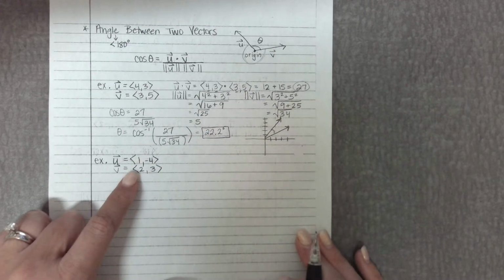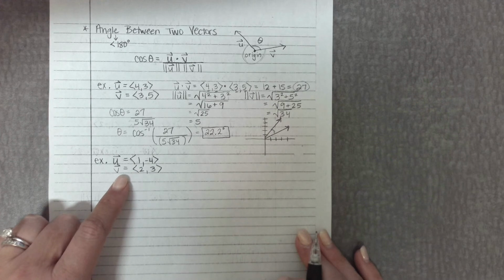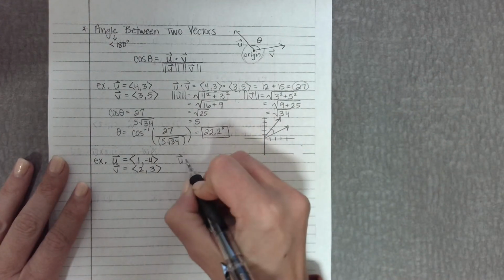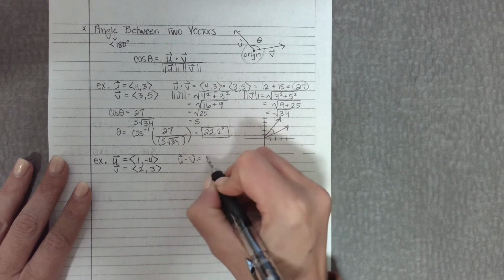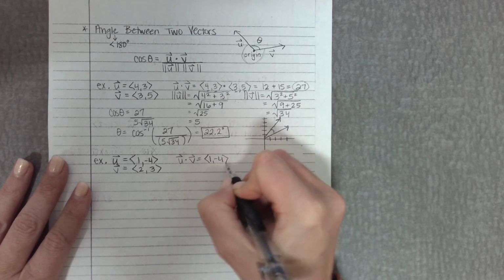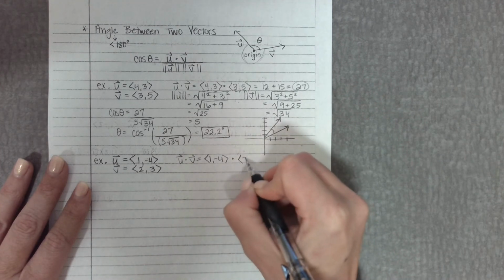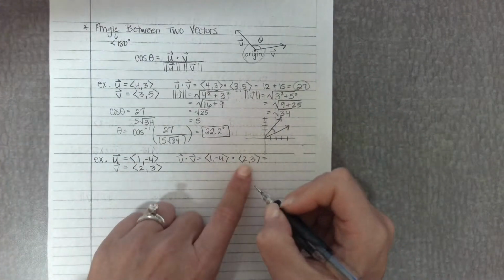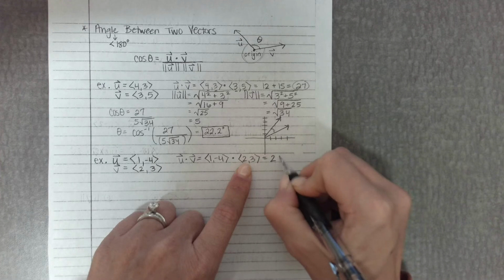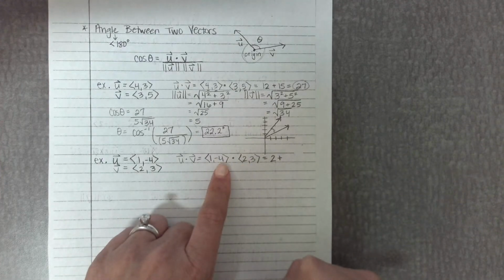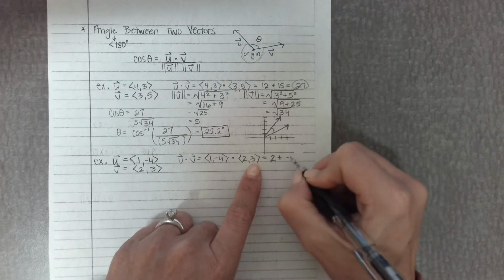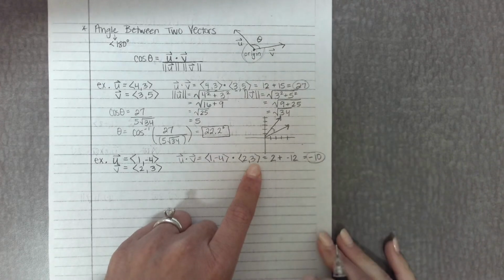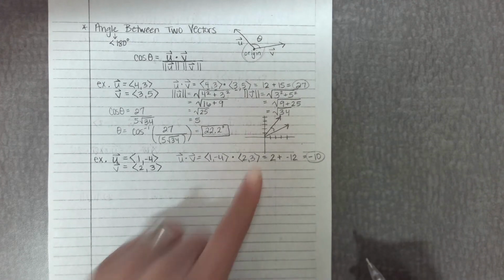Okay, let's try another one. Vector u, 1, -4, vector v, 2, 3. So let's start with the dot product. The dot product of u and v. 1, -4, dot 2, 3. Okay, so I'm going to multiply the 1 and the 2, which is 2. Then I'm going to multiply the -4 and the 3, which is -12. Okay, so that gives me -10, which is what's going to go on the top of my fraction.